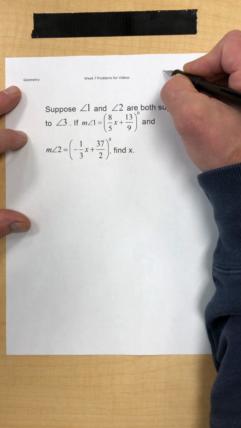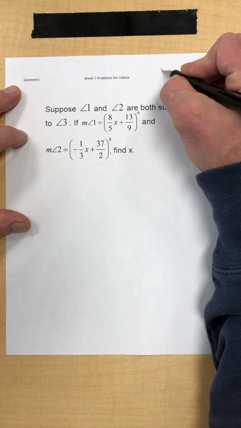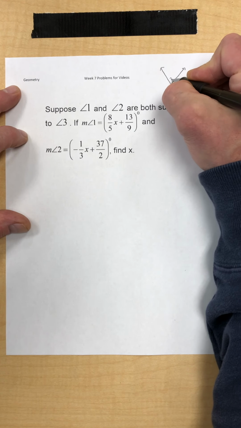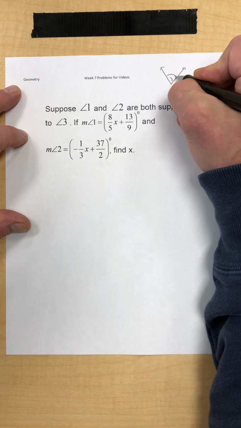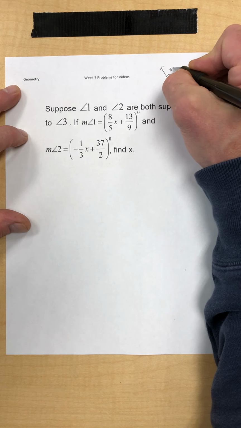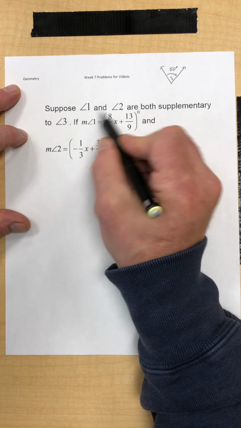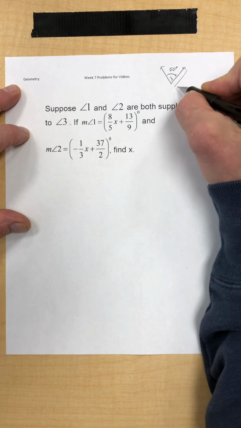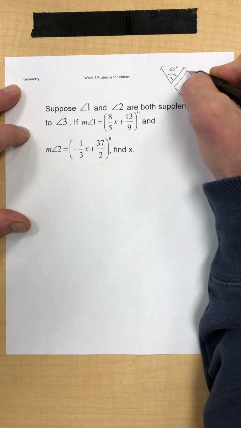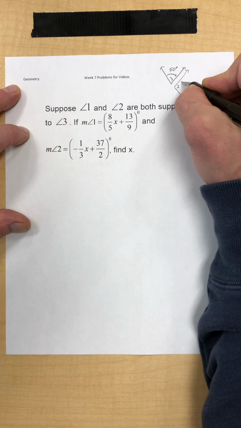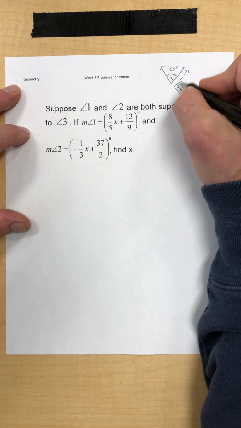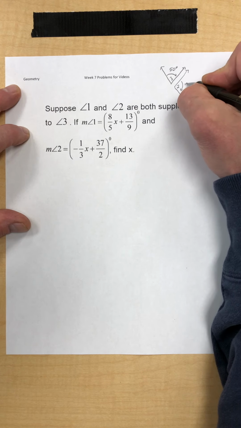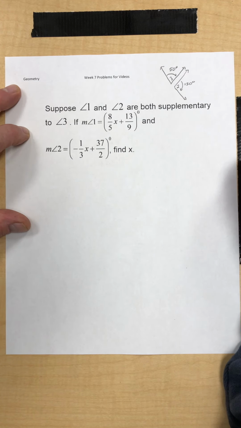So for instance, if I just made something up off the top of my head, let's suppose we start with angle 3 right here. What if angle 3 measured, say, 50 degrees? Now 1 and 2 are both supplementary to 3. So if I put angle 2 right here, we know that angle 2 and angle 3 have to add up to 180 degrees because they're supplementary. So 180 minus 50 is 130. So that means angle 2 has to be 130.